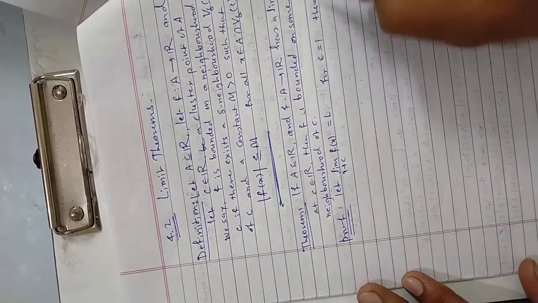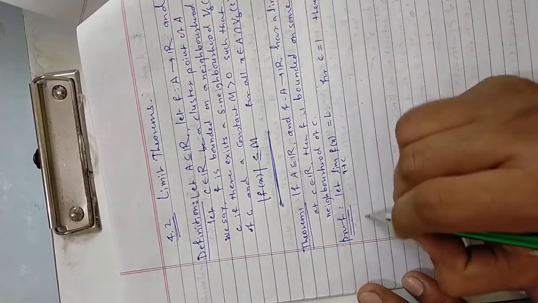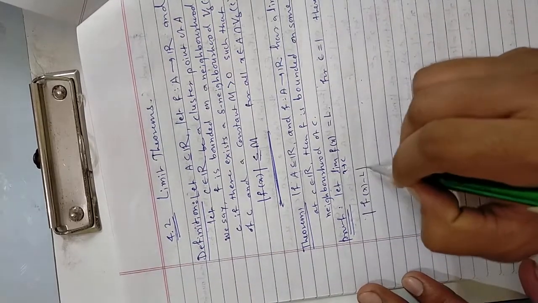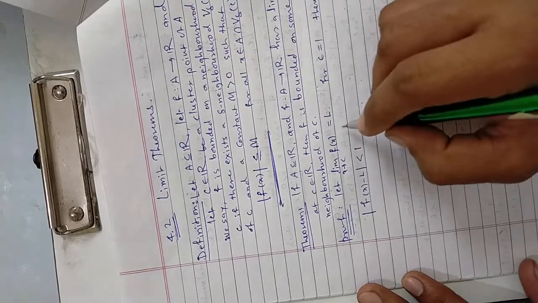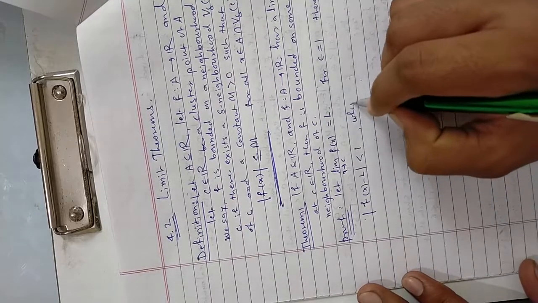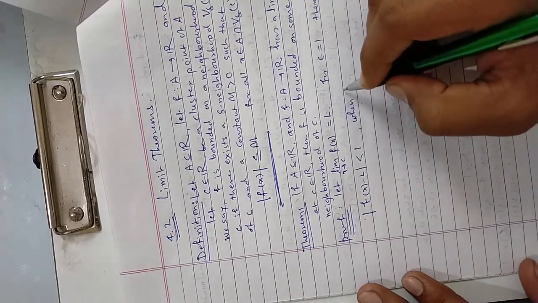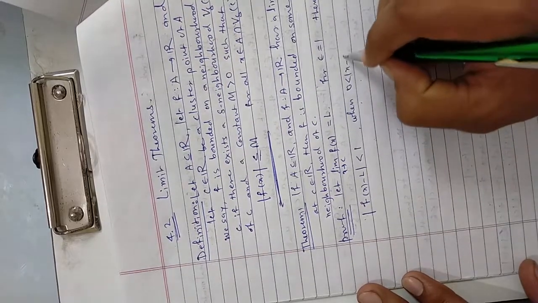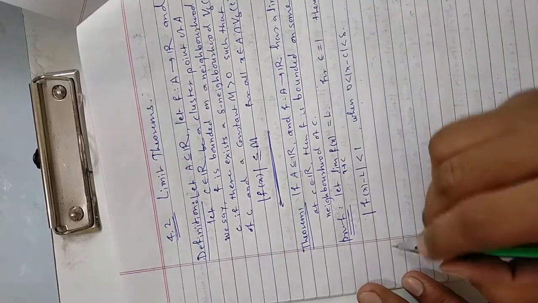So for epsilon equal to 1, delta also exists, so that modulus f(x) minus L is less than epsilon. Epsilon we have chosen to be 1, when x belongs to a neighborhood of point C, 0 less than modulus x minus C less than delta.